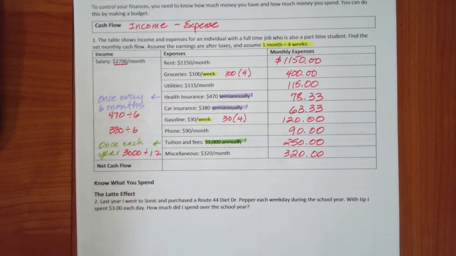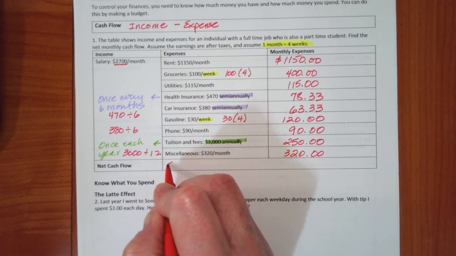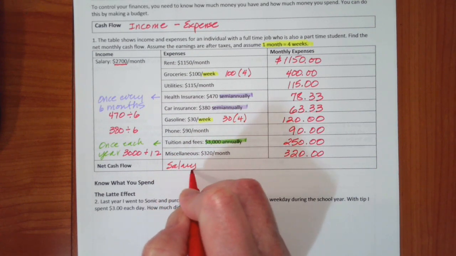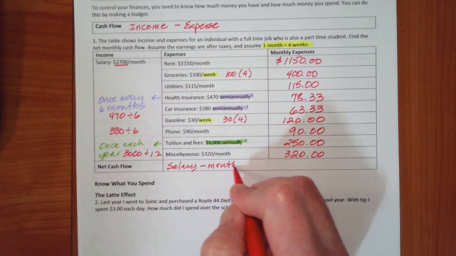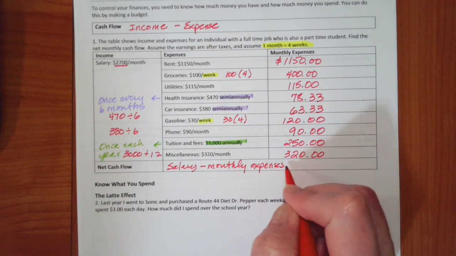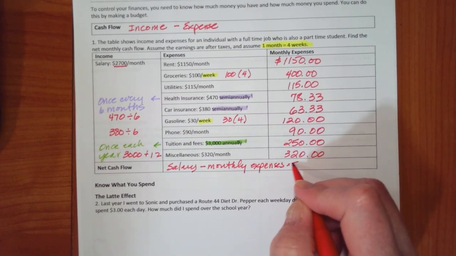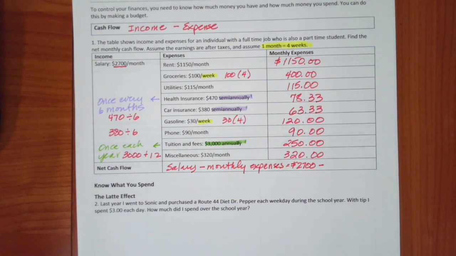Okay, so to find our cash flow, I'm going to take the salary minus the monthly expenses, which is going to be $2,700 minus, and let me add all these up, I haven't done that yet, $1,150.